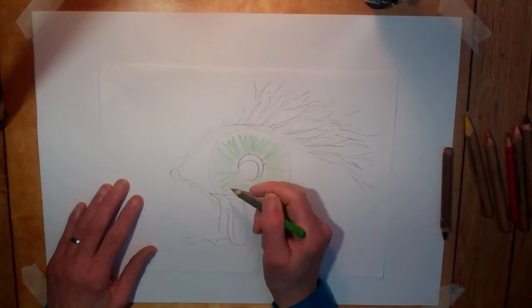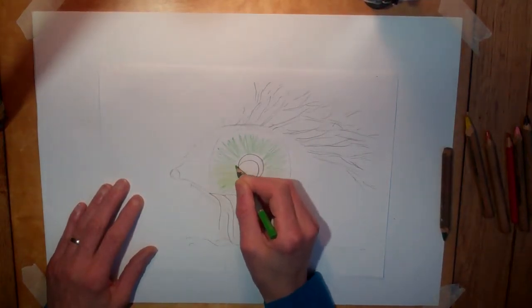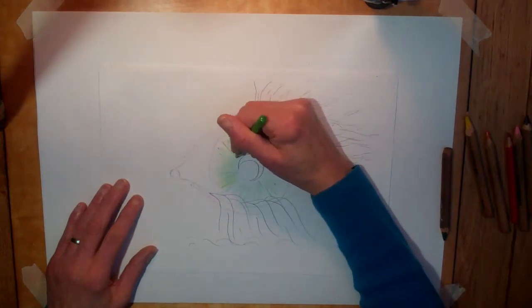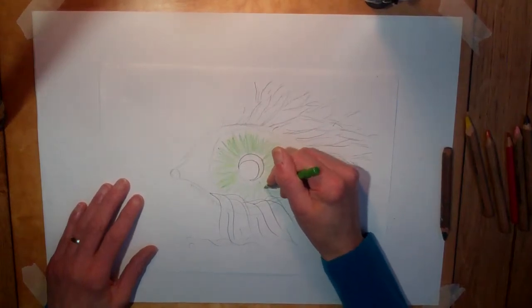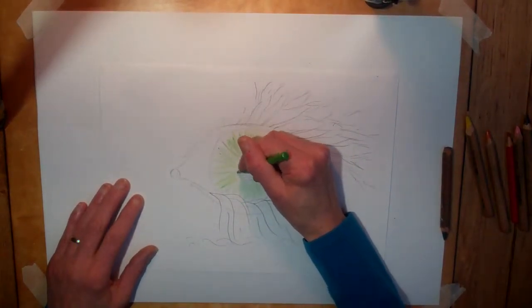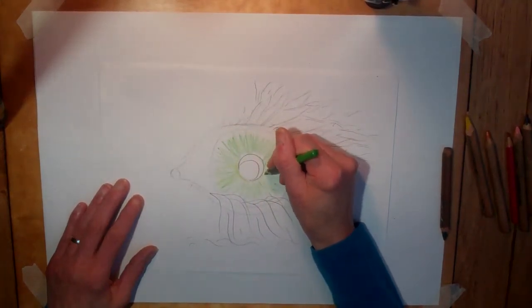Then I'm going to go in with the second green, which is slightly lighter. So I'm building that up. And then I'm going to take that a bit more carefully towards the middle, like that.